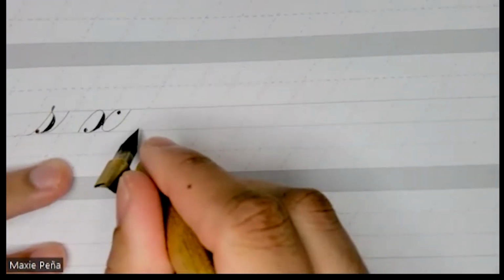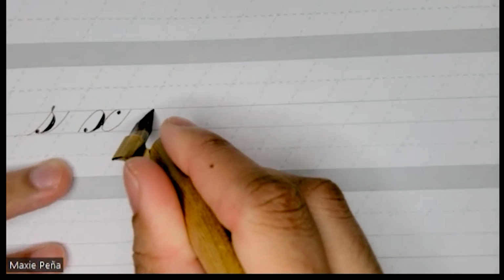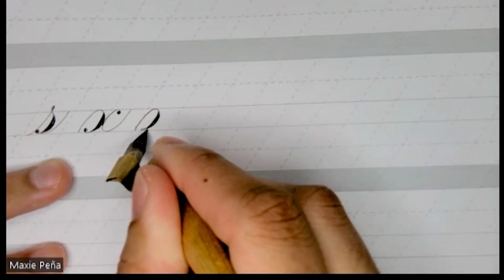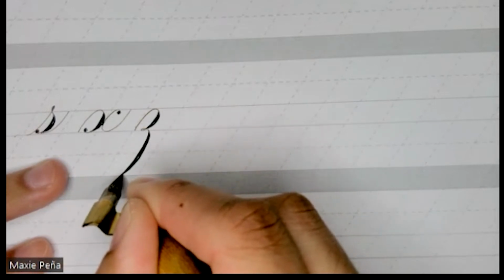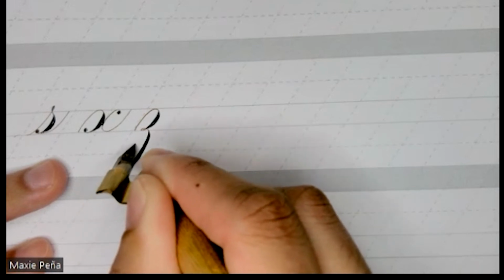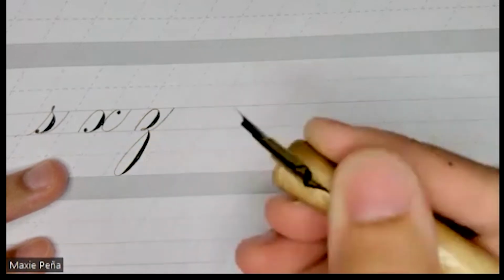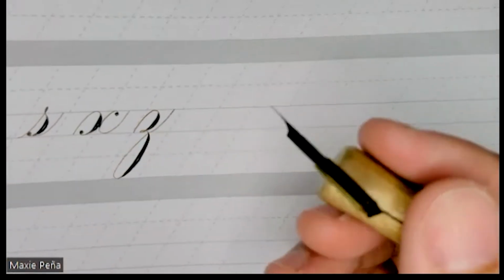Next is your Z. Hairline, loop, teardrop shape, and exit. Okay. Next set of letters are the stemmed letters, T, D, and P. Let me just grab the next page.